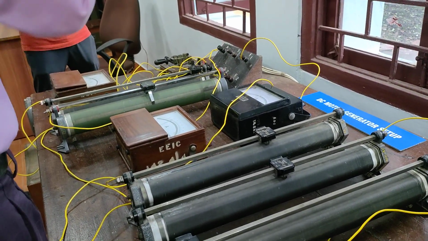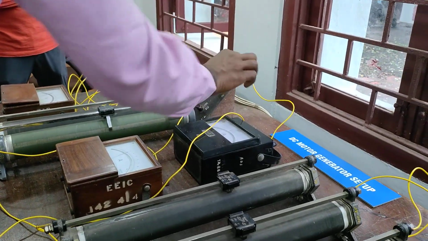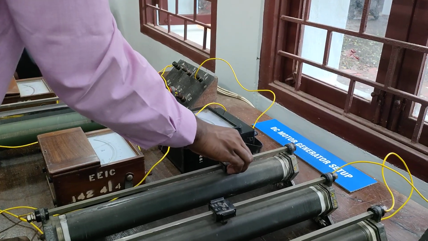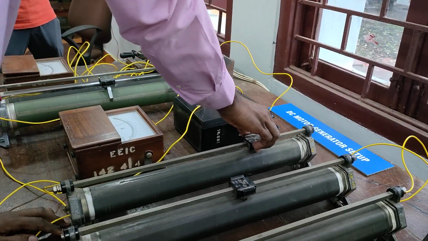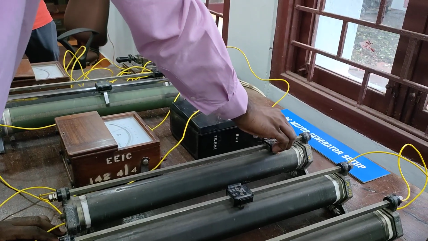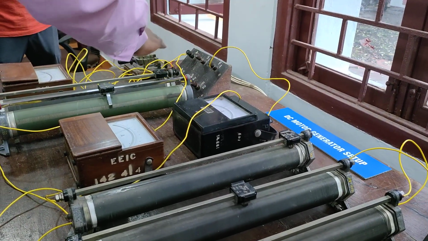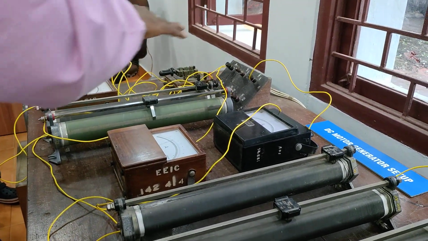So if we reduce the field current, our speed should increase. Here the field current is around 4.5. We are increasing the resistance, which means the field current will reduce. We will take around 3 to 4 readings, up to the maximum we can get. So around till 3.5, a small variation. Till 3.5 we will take the reading.